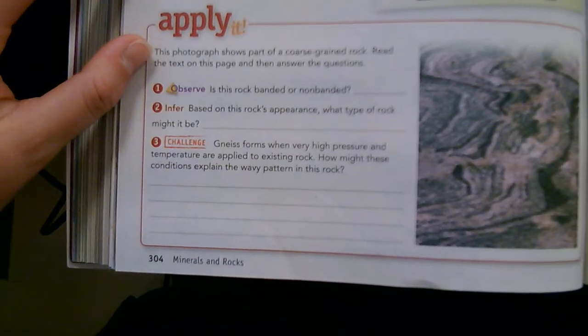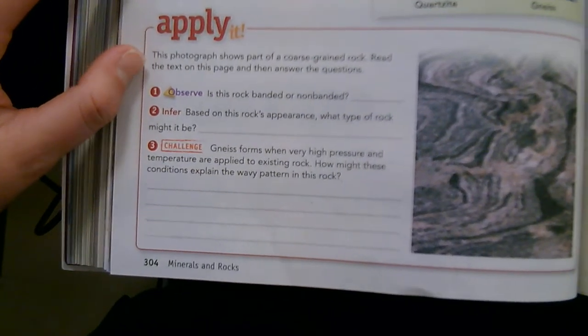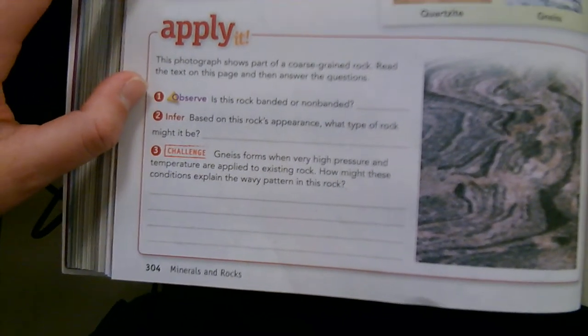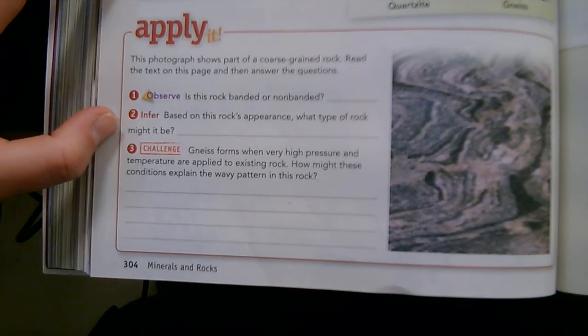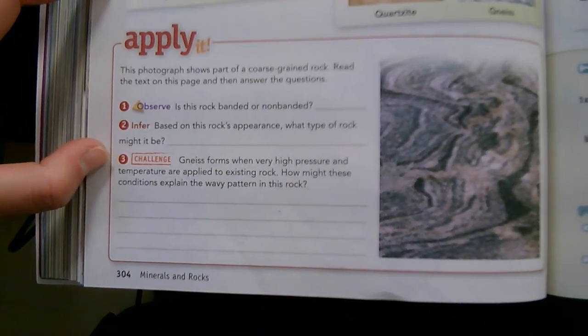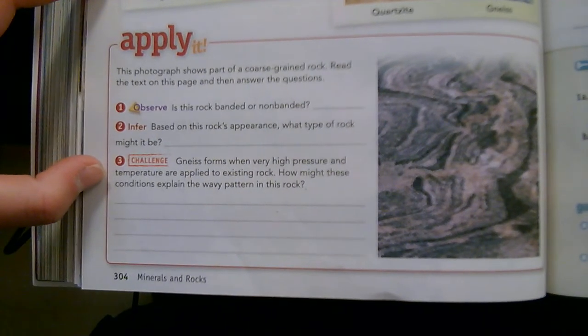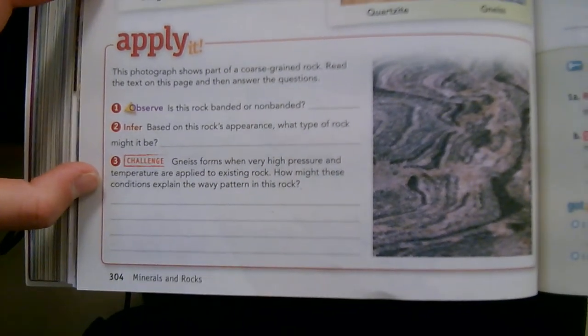This photograph shows part of a coarse-grained rock. Read the text on this page and then answer the questions. Is this rock banded or non-banded? Based on this rock's appearance, what type of rock might it be? Gneiss forms when very high pressure and temperature are applied to existing rock. How might these conditions explain the wavy pattern in this rock?